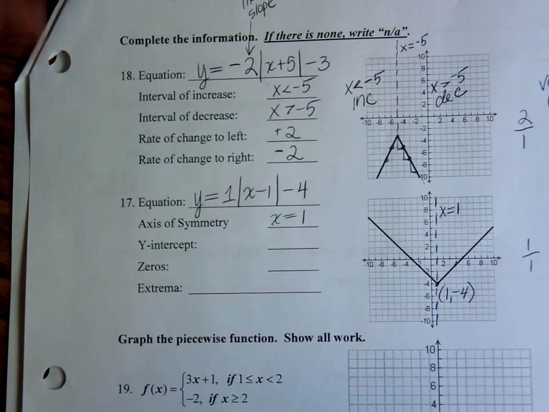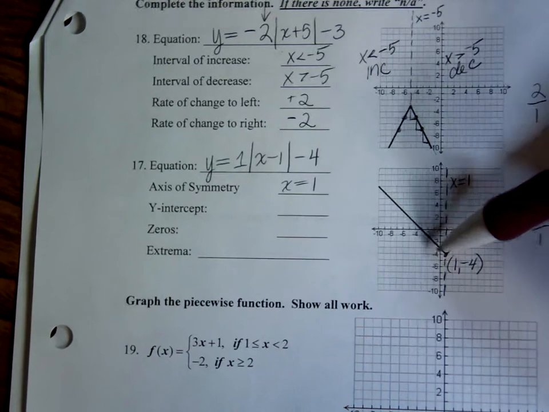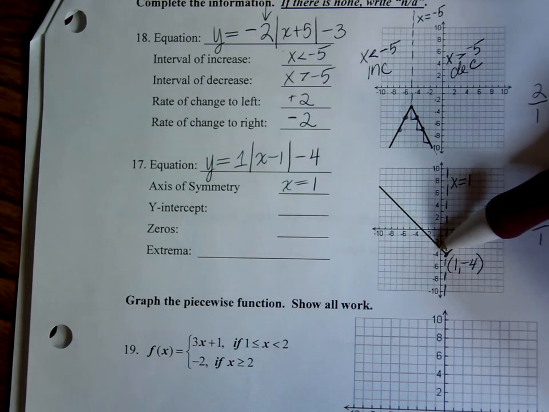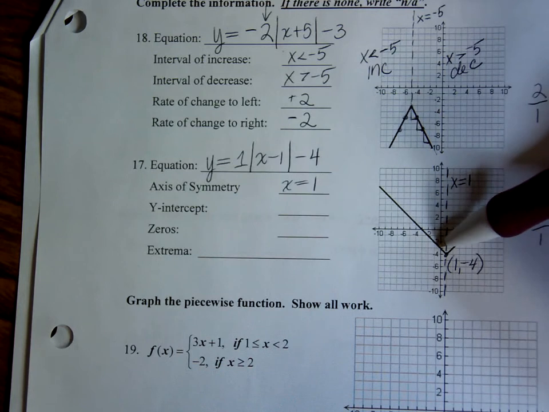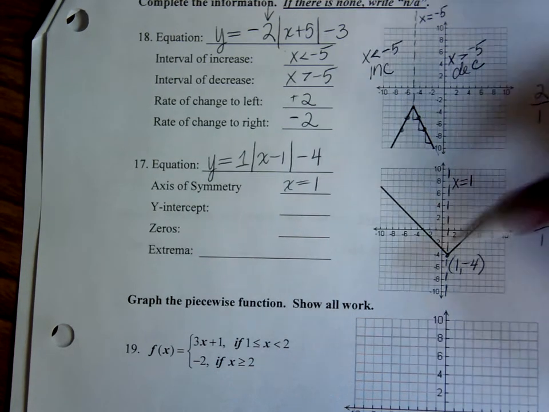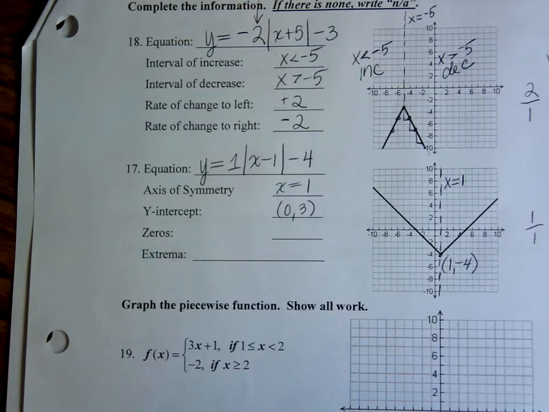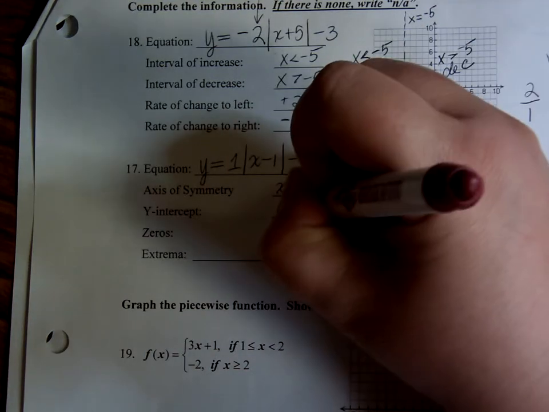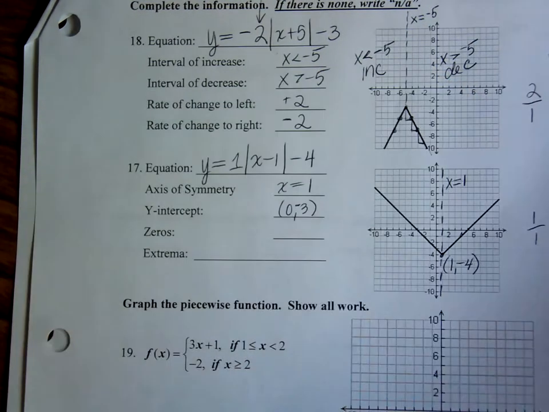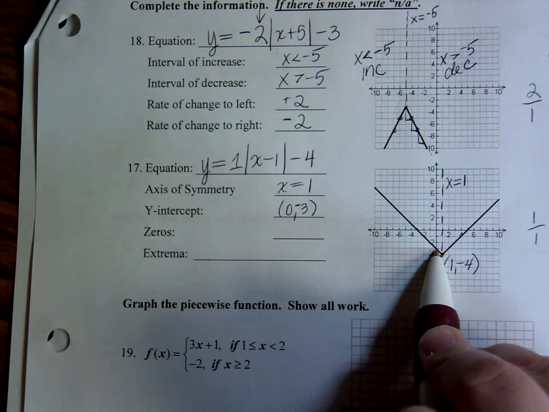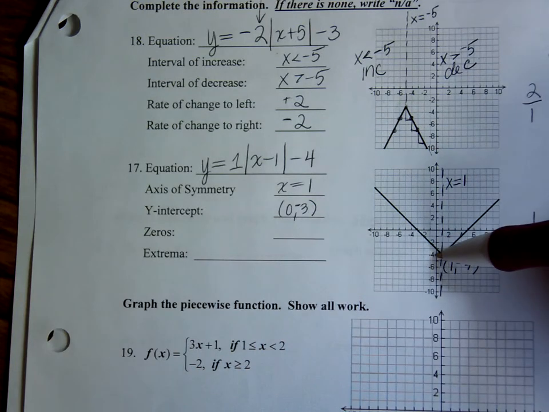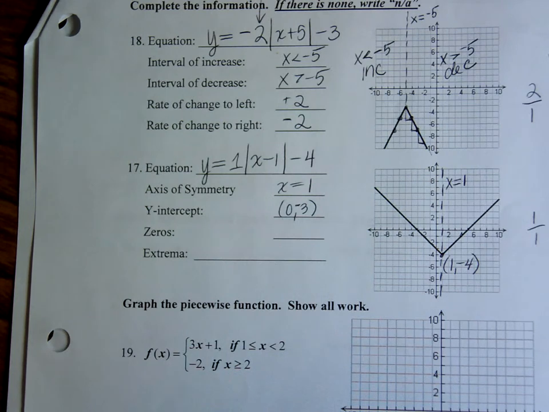The y-intercept means where my graph crosses the y-axis, where that bold line crosses the y-axis. So looking here, it looks like it crosses at 3. So I'm going to write (0, 3). It would be (0, -3). I'm sorry, it would be (0, -3). Thank you. Okay, looks like it's at (0, -3). It's right here between -2 and -4. You can put -3 or you can put (0, -3). I would prefer (0, -3), but I will give you credit if you put -3.